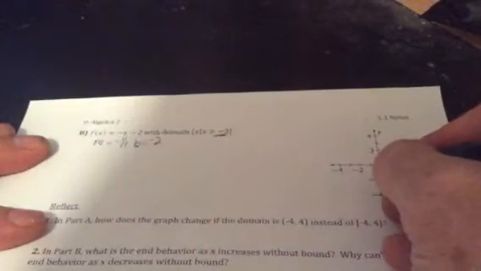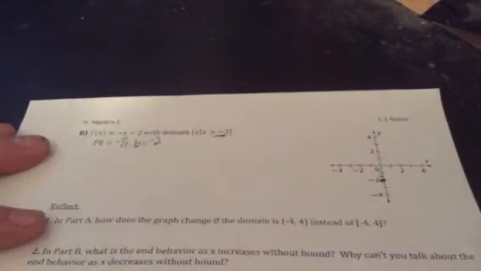And my y-intercept is negative 2. I have a point right here at negative 2 already. Let's get that other point. Let's get this negative 3.